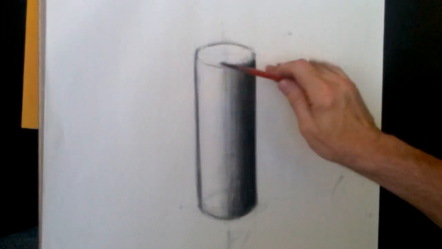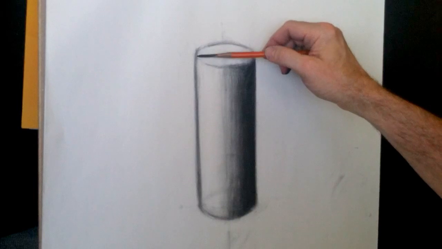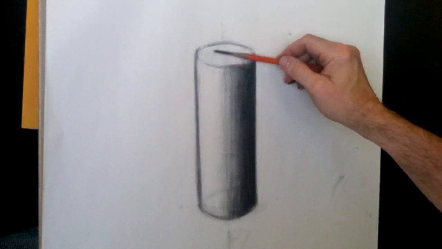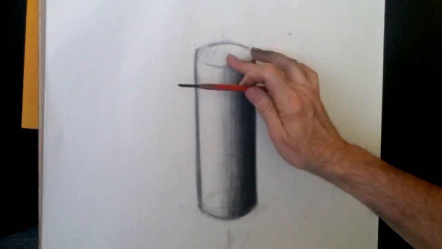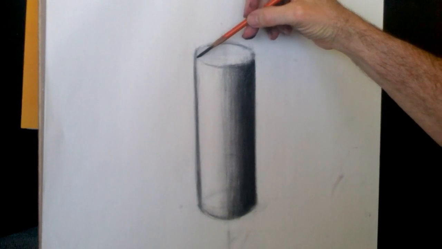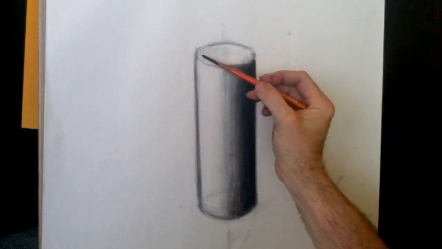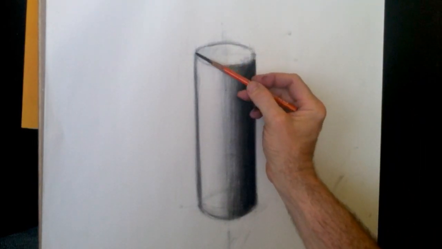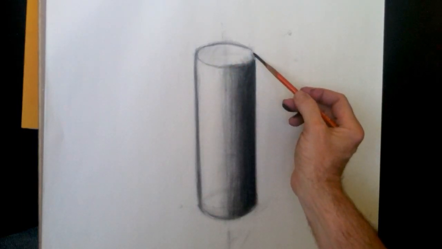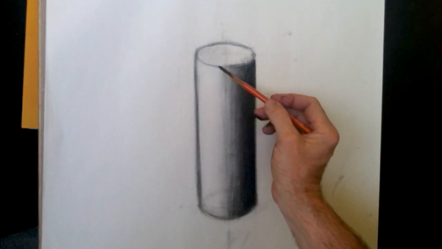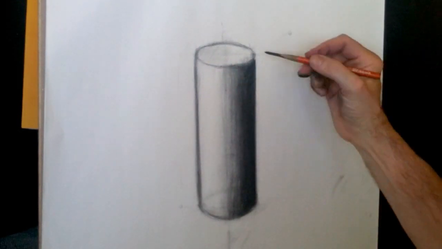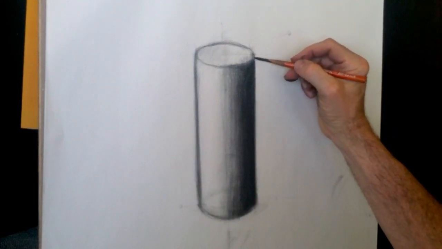The other main thing that I like to think about when I'm thinking of my general model of a cylinder is that there is going to be some sort of gradation depending on the light source on this top plane as well.